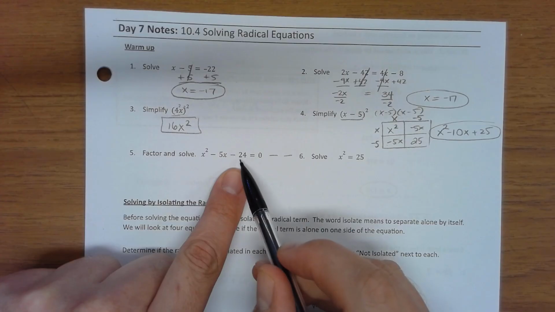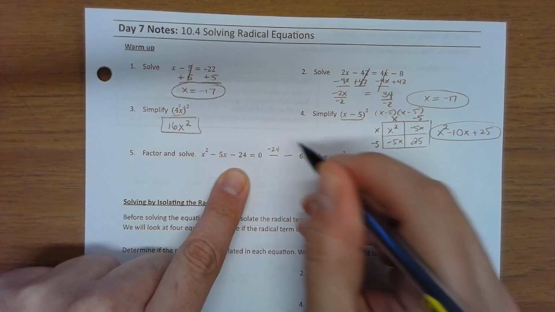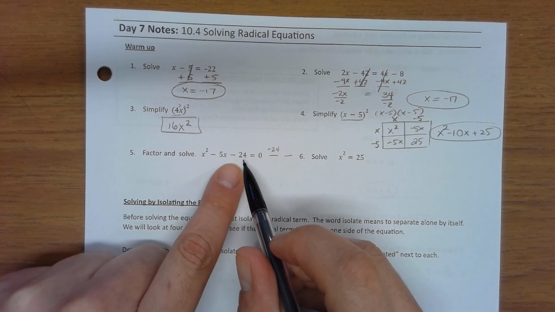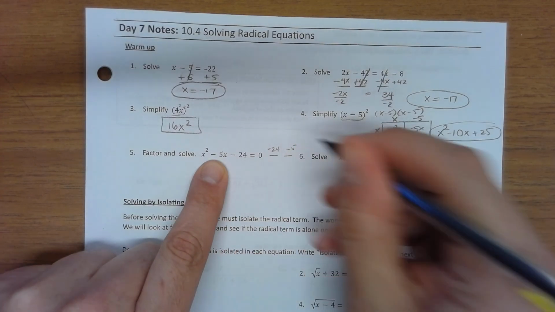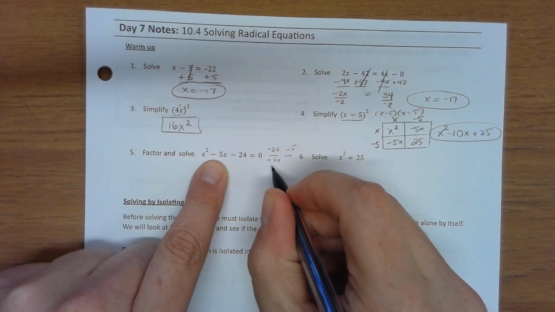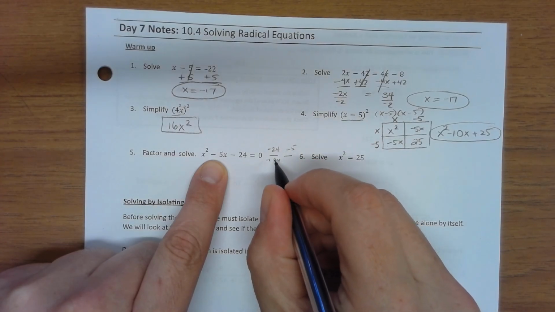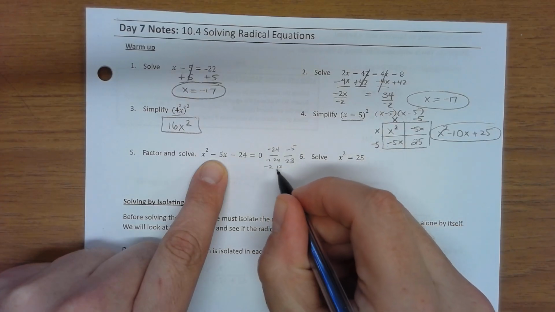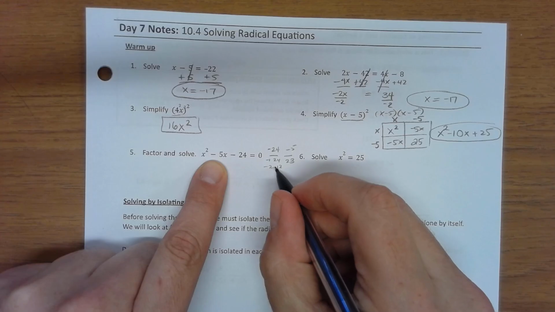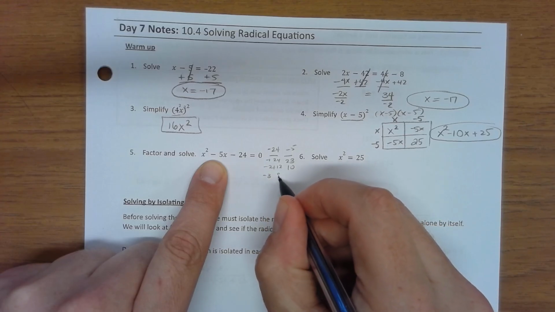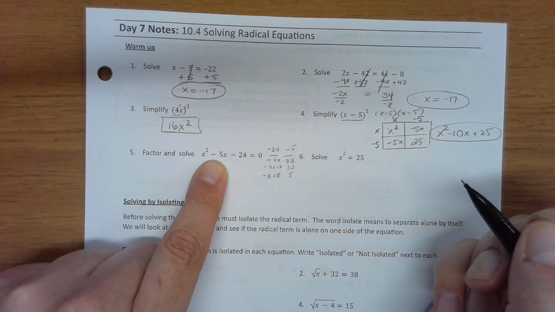The value of c is negative 24, so we want the last two numbers in our factors to multiply together to make negative 24. Those two factors also have to add up together to make negative 5. We write our factor pairs in order, starting with negative 1 and 24. They multiply to make negative 24, but when they add up, they make 23, so we're going to keep looking. Negative 2 and 12. When they multiply, they make negative 24. When you add them, they make 10. Keep looking. Negative 3 and 8. They multiply to make negative 24, and when they add together, they make regular positive 5.